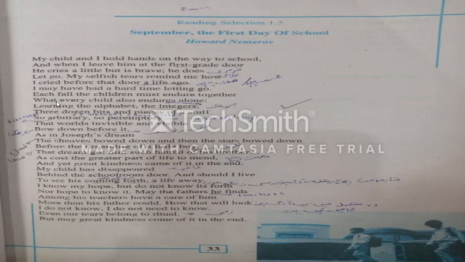It means the poet and his son were going hand in hand towards the school. On the first day of the new session, as they reach the school gate, the poet, the writer, leaves his son's hand. He leaves his son at the door of first grade or class 1.